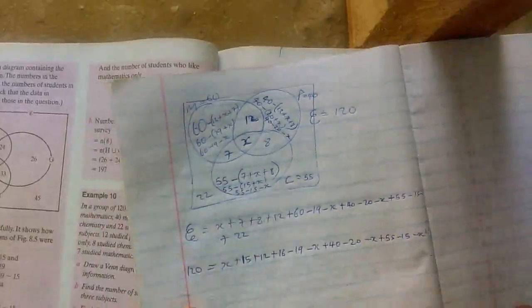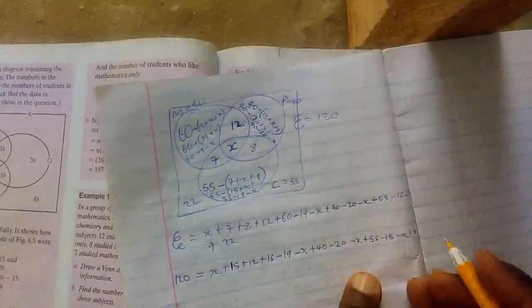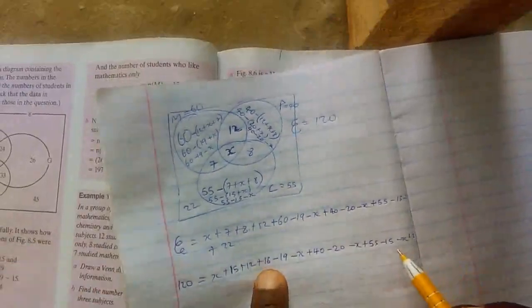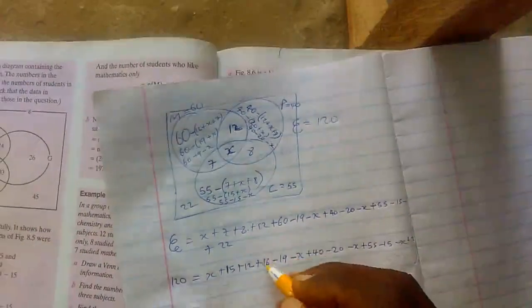It's getting tiny, but will expand. I wrote 16 instead of 60.